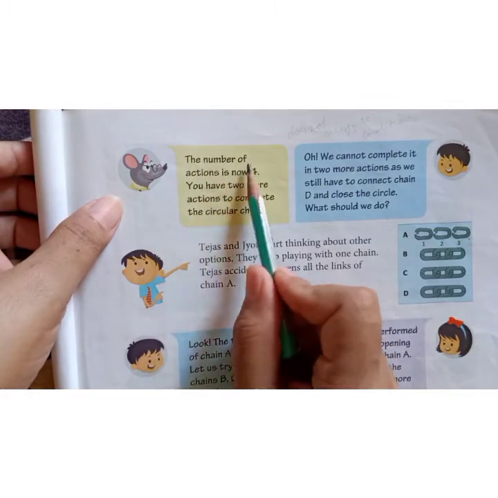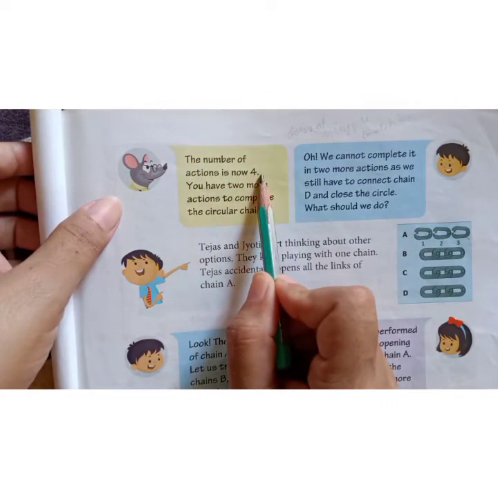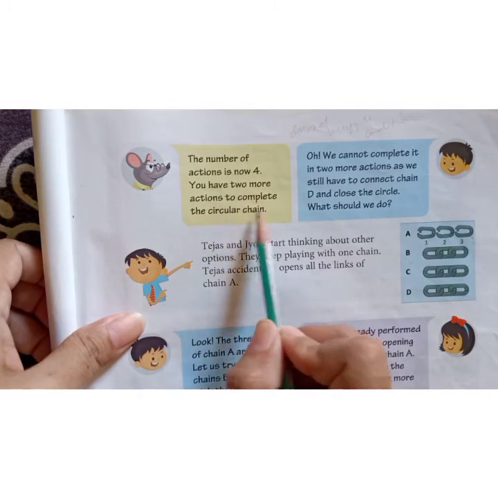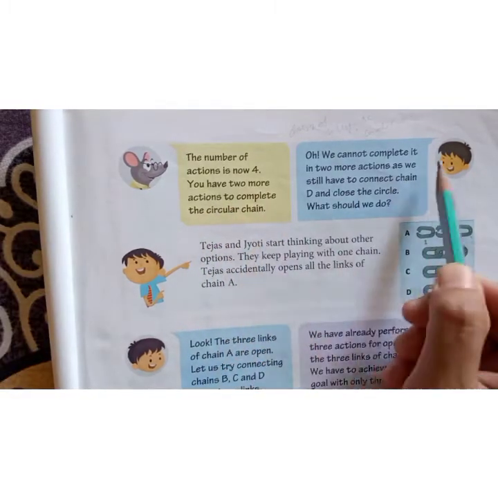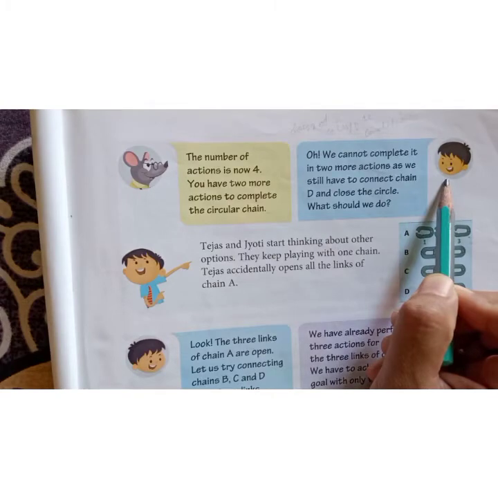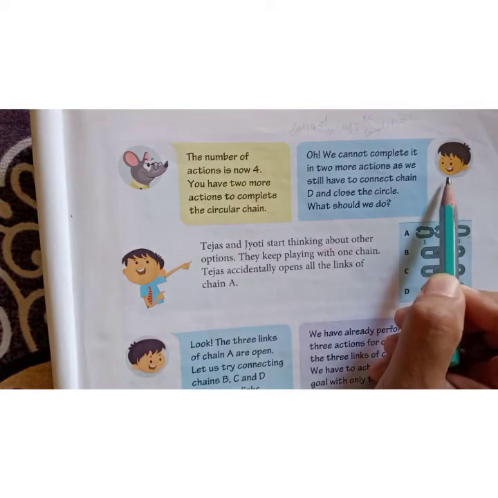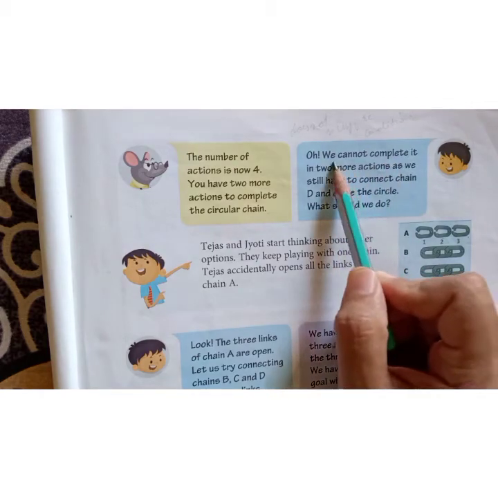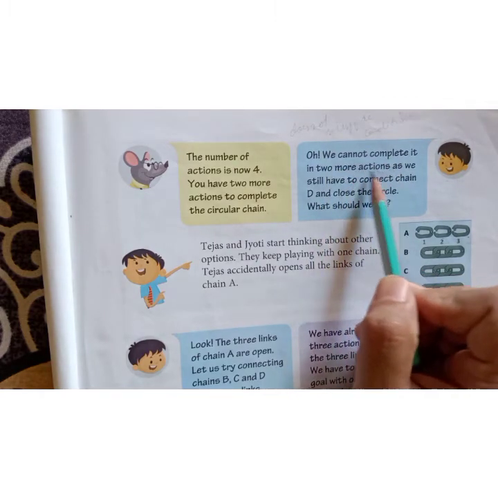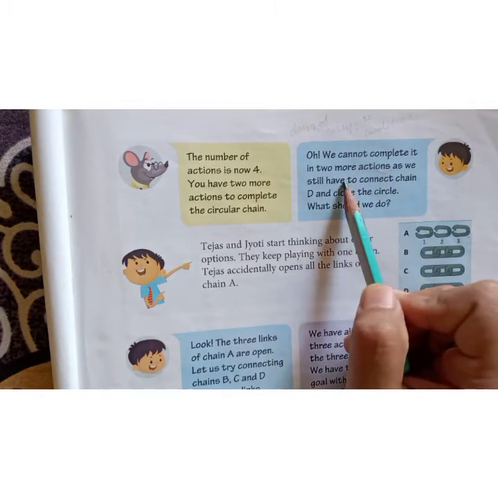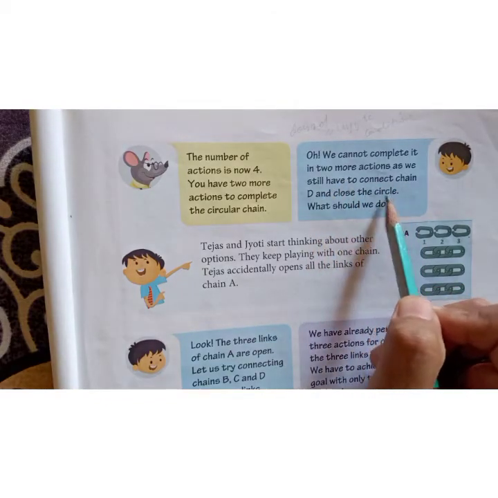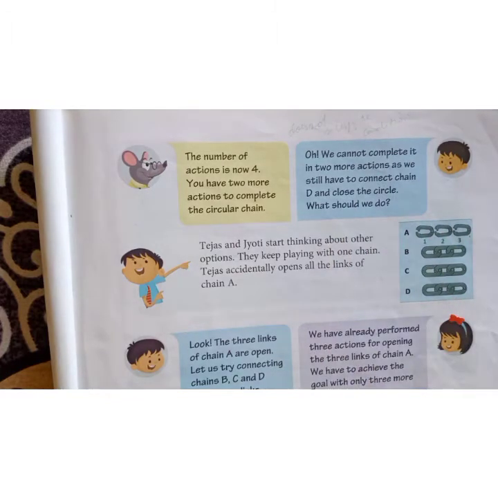Okay, Moss said the number of actions is now 4. So you have 2 more actions to complete the circular chain. As Tejas said, we cannot complete it in 2 more actions, as we still have to connect chain D and close the circle. So what should we do?